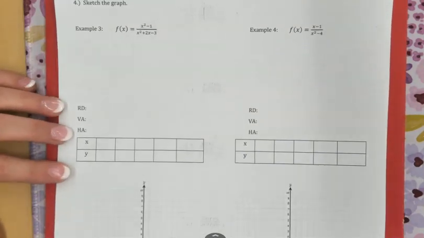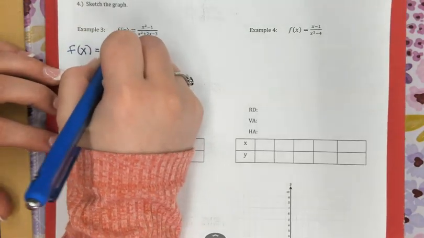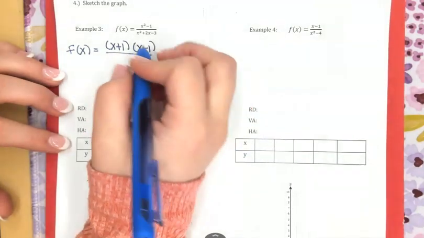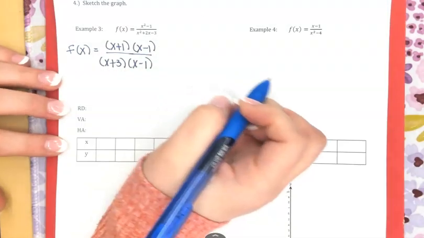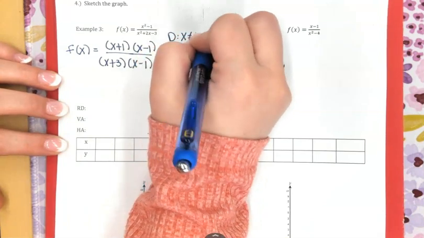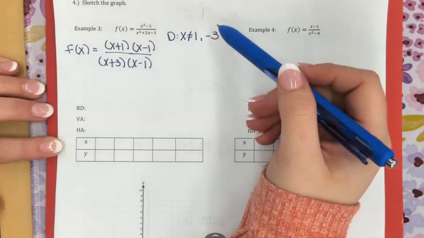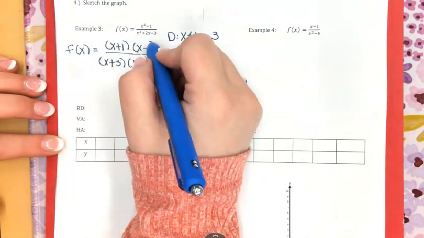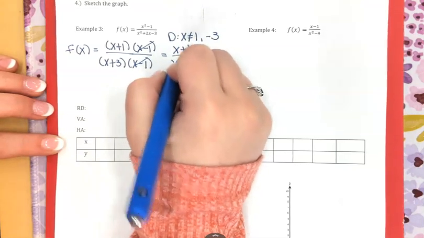So the first thing I'm going to do is factor my function. In that numerator, I have a difference of squares. And in that denominator, that is going to be x plus 3 times x minus 1. So I know that my domain exclusions are going to be that x cannot equal 1 or negative 3. So I have to do some further work to determine if these are going to be a hole or a vertical asymptote or neither. So looking here, these do have a common factor, so this will simplify to x plus 1 over x plus 3.